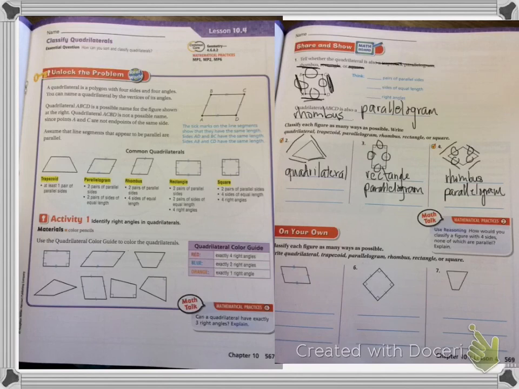So today, for your homework, you will be able to do numbers 2, 3, and 4. Same way that we just did with numbers 2, 3, and 4 here. You'll need to label them with as many as you can think up, okay? Then you'll do numbers 5 and 6, and you'll be good to go.